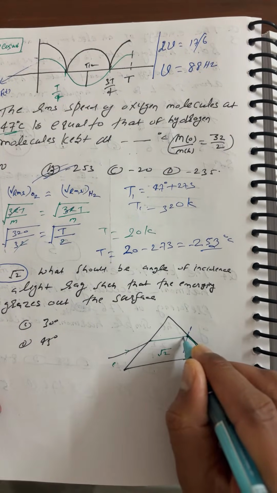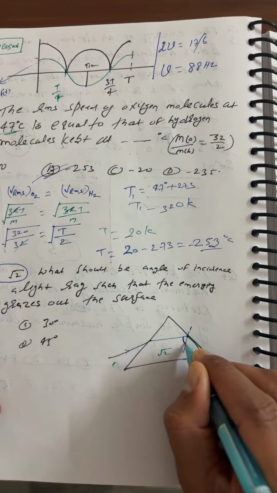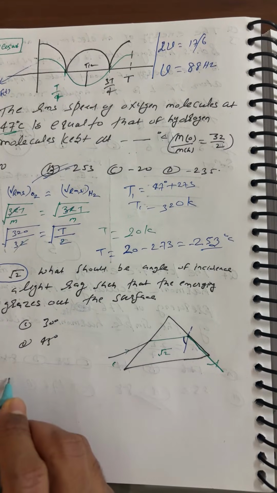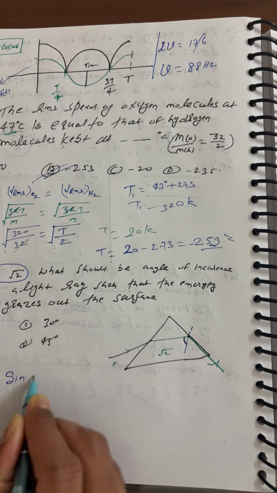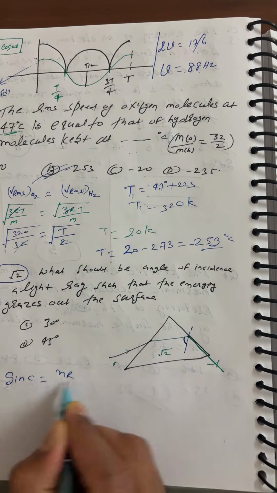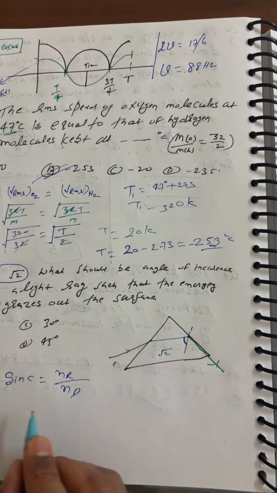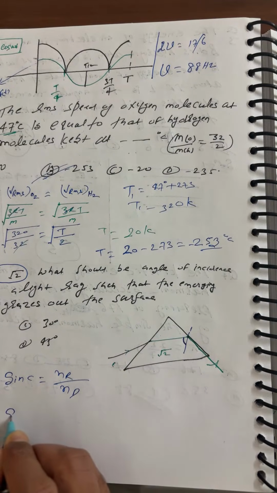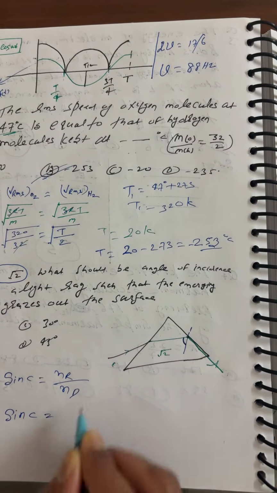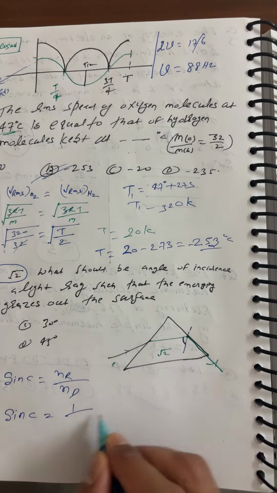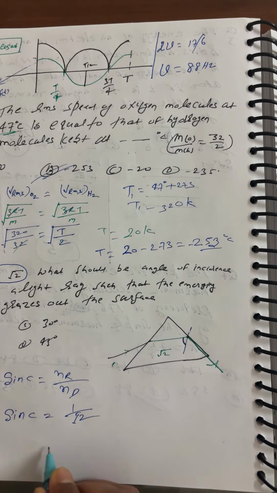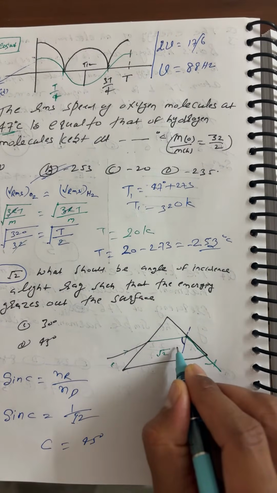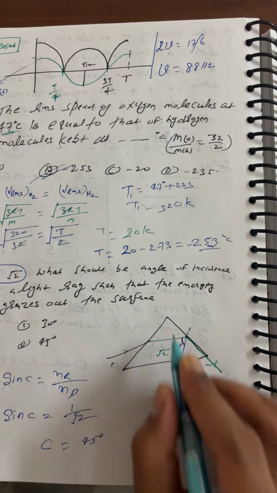So we can apply this: the ray will definitely fall finally at the critical angle. Student, we can find here what the critical angle is. Sine C is NR upon ND. NR we can take for the environment, that is one only. So students, you can write sine C equals NR, which is 1, and ND, which is root 2. So finally, the critical angle value is 45 degrees. Student, this is 45 degrees, right?